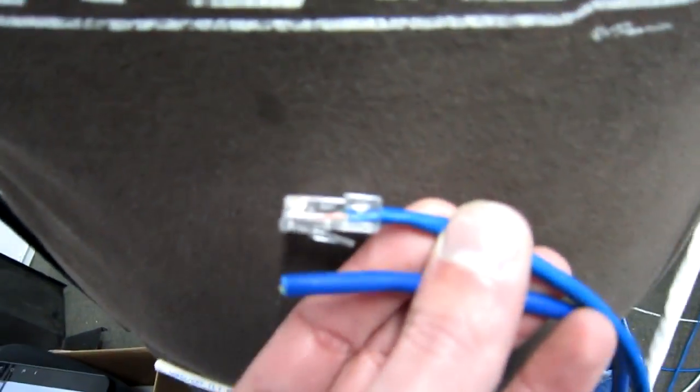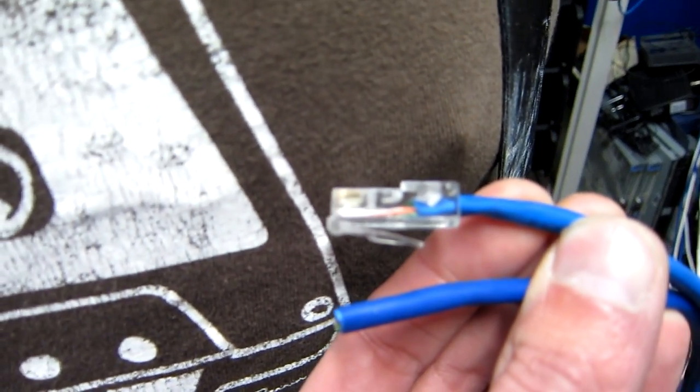You gotta hold it right. Here, we'll get a good shot of your nipple right there. It's cold in here. There's Bill's nipple and the connector.